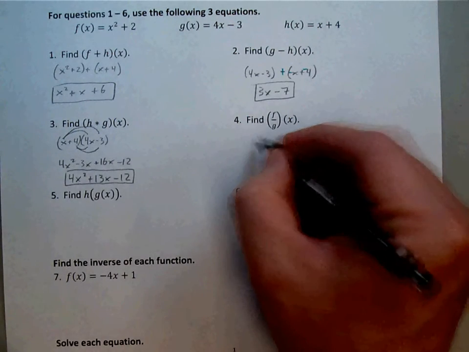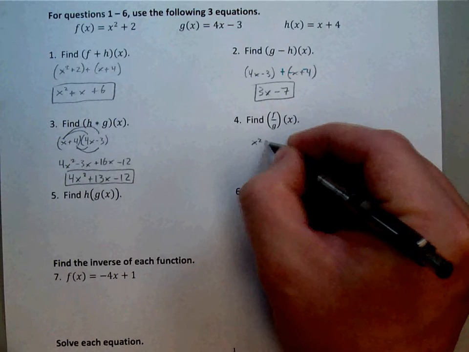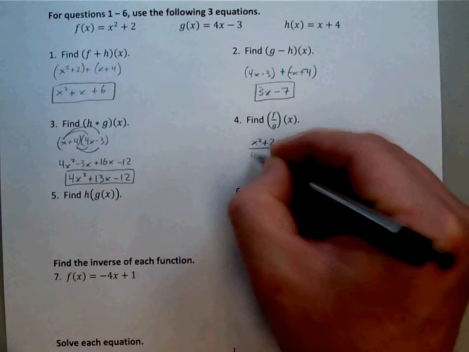Okay, f of x is x squared plus 2 over 4x minus 3.